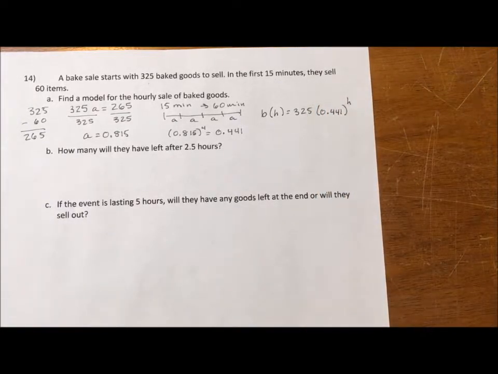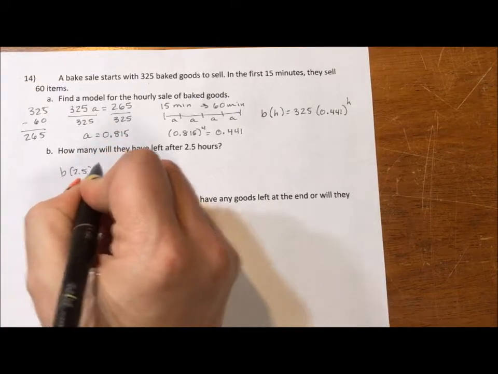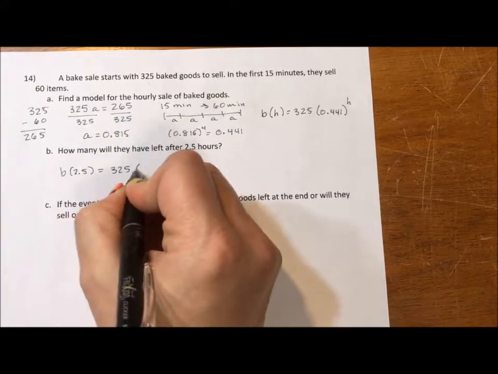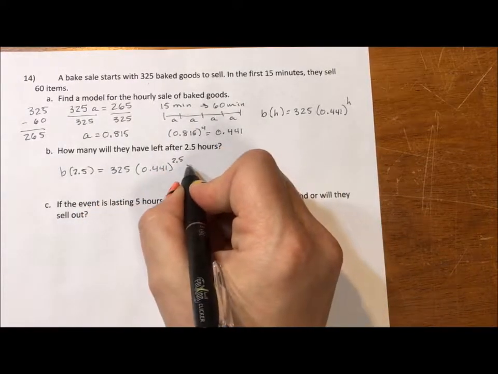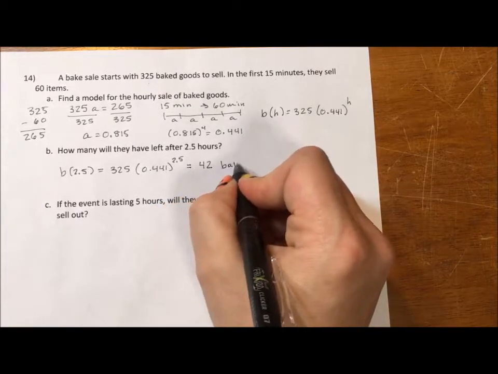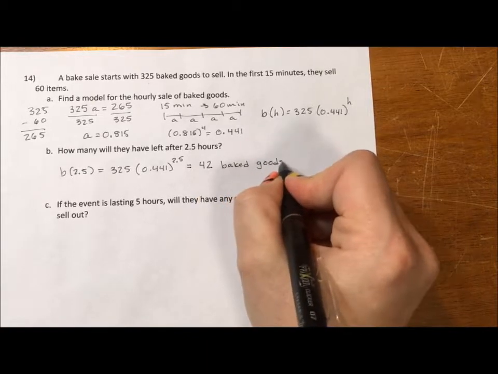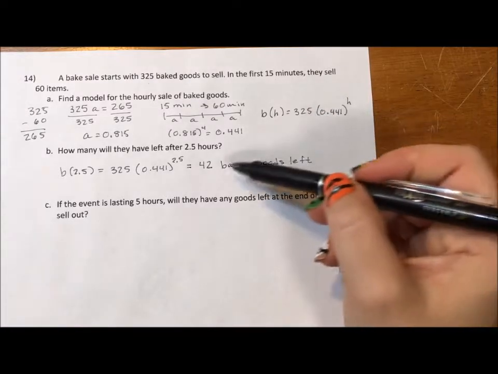It says how many will they have left after 2.5 hours. Now, don't think you need to do anything with that 2.5 hours. You can just use it. The beauty of this is you can have decimal hours and your equation will handle it just fine. So the baked goods after 2.5 hours is 325 times 0.441 to the 2.5, and this comes out to be 42 baked goods left. So from the initial, 2.5 hours later, there's 42.